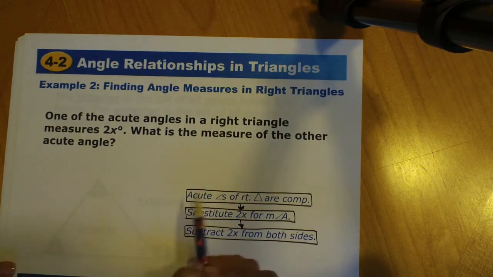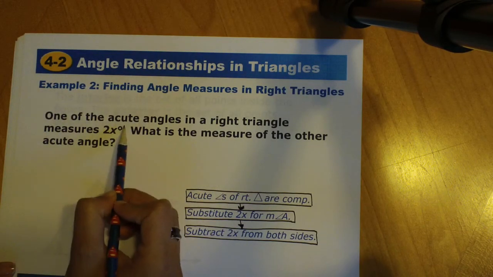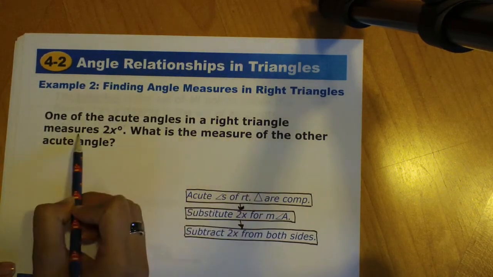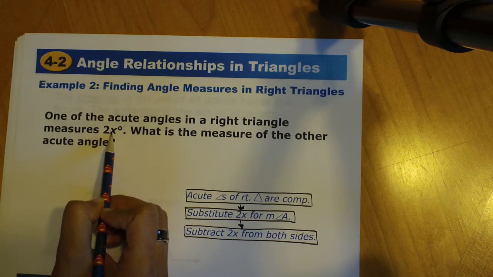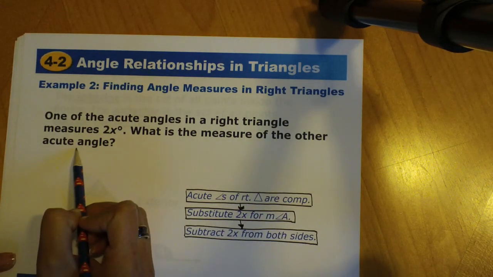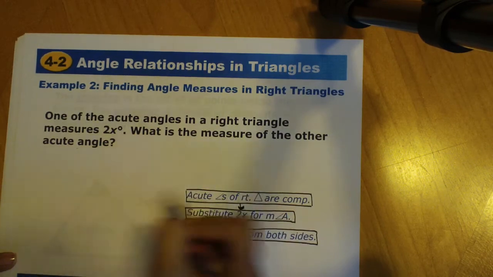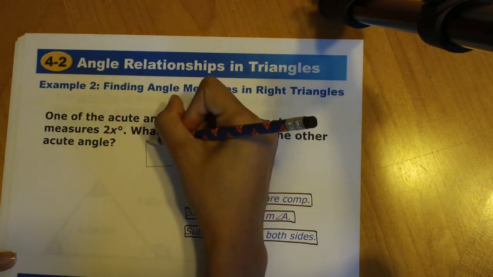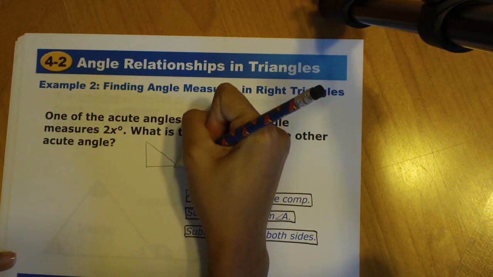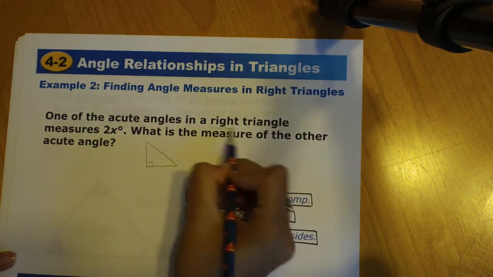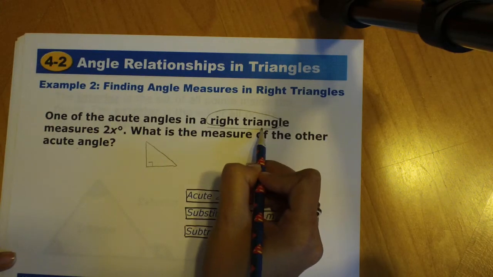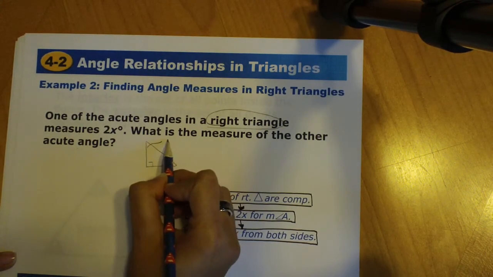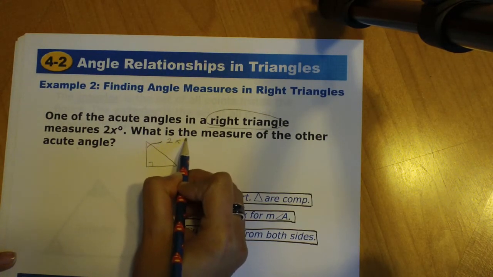So here's our second example. It says one of the acute angles in a right triangle measures 2x degrees. What is the measure of the other acute angle? They don't have anything drawn here for you, so it's a good idea for you to draw it in yourself. This is my right triangle because they told me that it was right. And they told me that one of the measures is going to be 2x degrees.